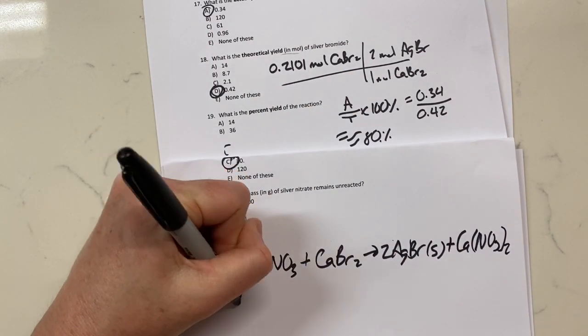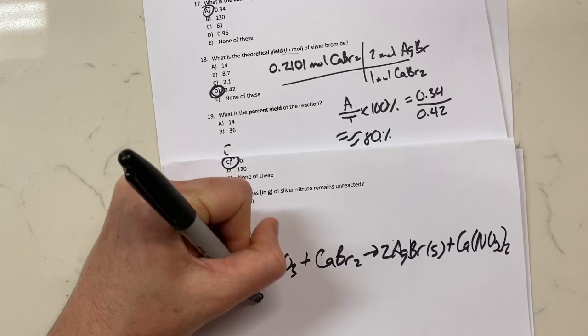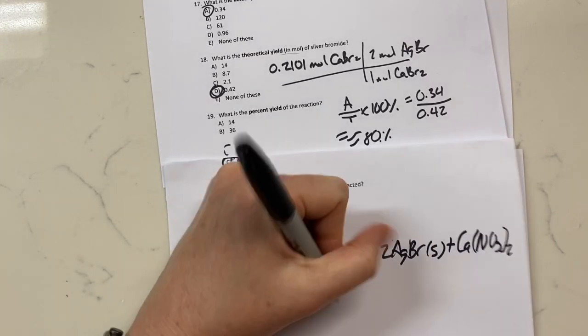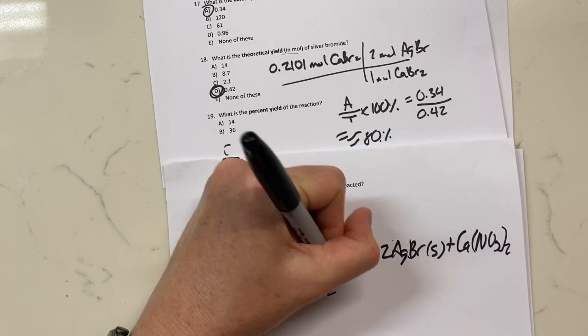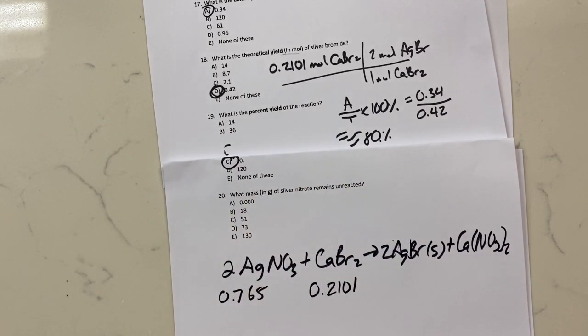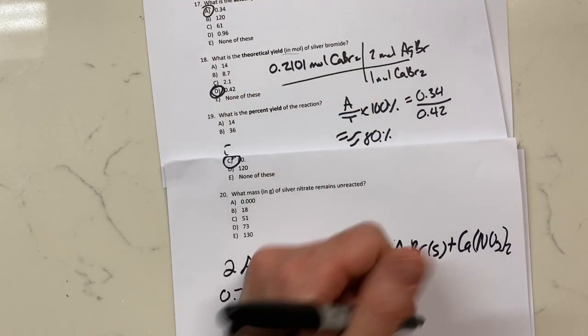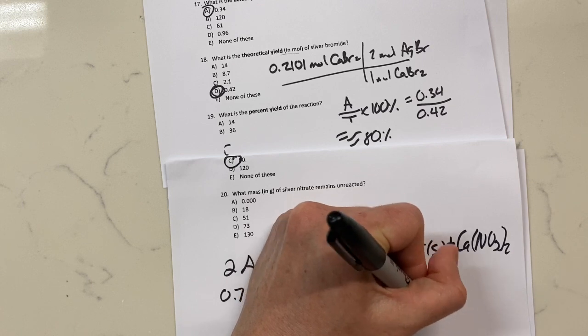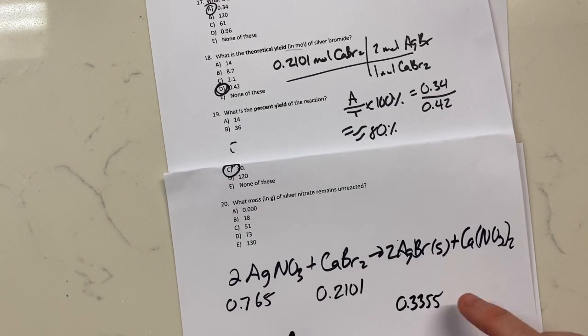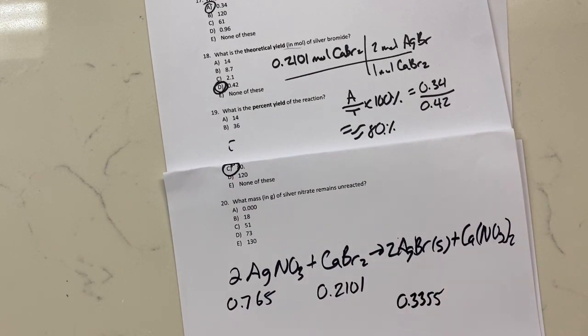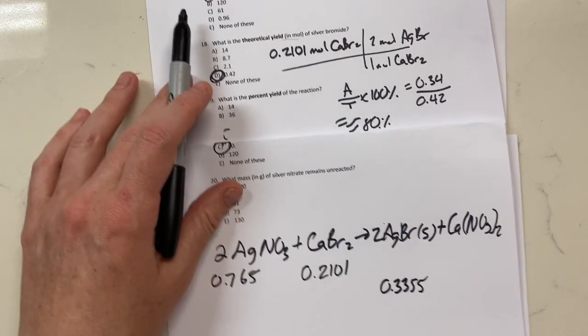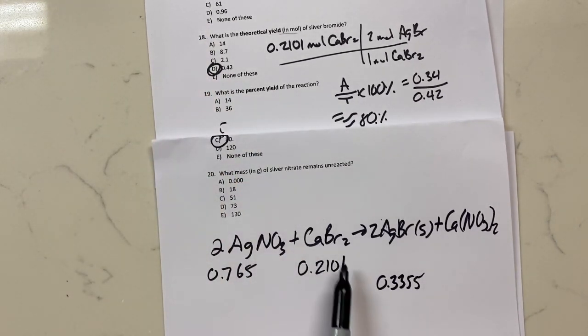It said we started with 0.765 mole of silver nitrate and 0.2101 mole of this. And it says, hey, you made 0.3355 mole of silver bromide. Well, we know that we didn't get 100% yield. We only made about 80% of what we should have made. That means we didn't use up all of this stuff. Not only that, this is the excess reactant. We should have had excess of it.